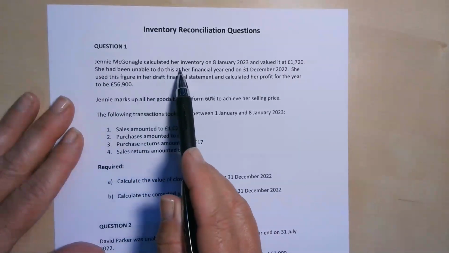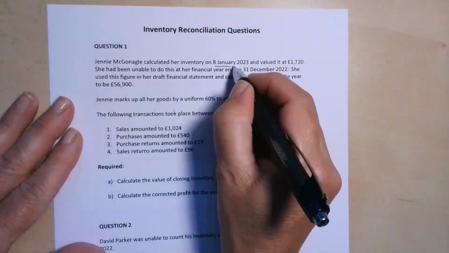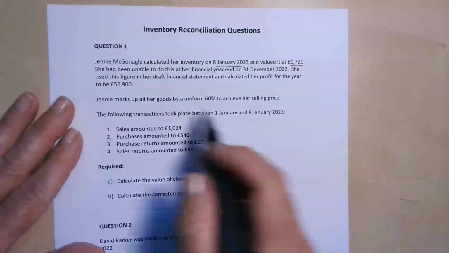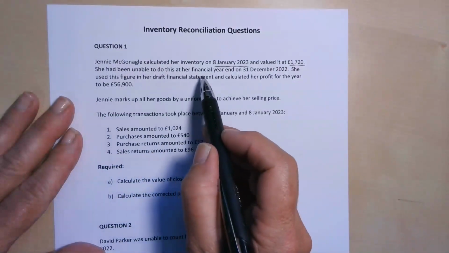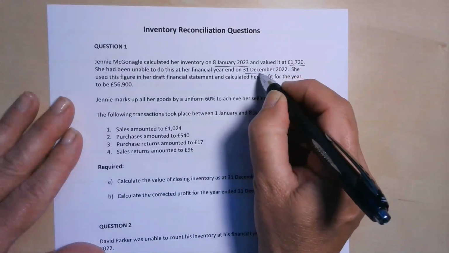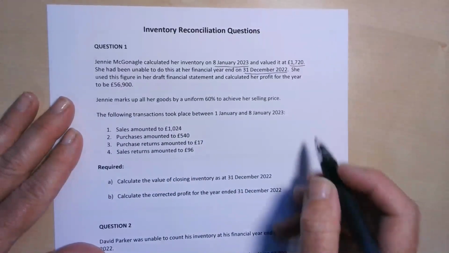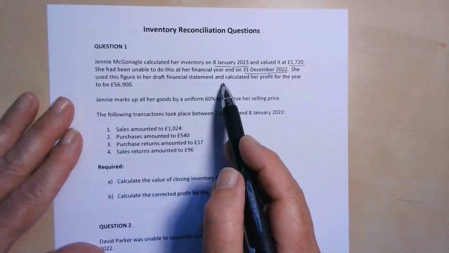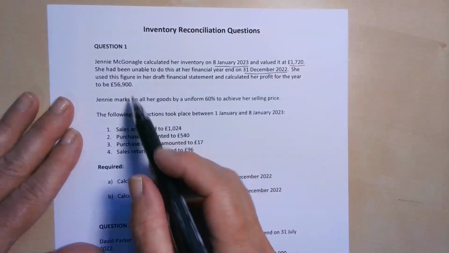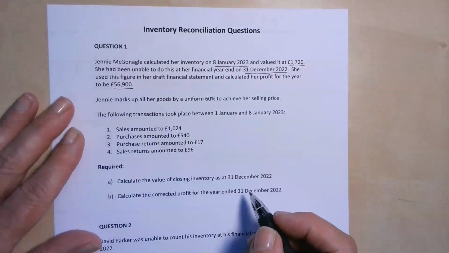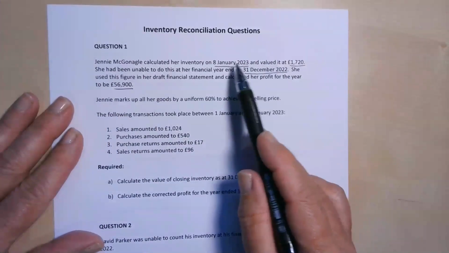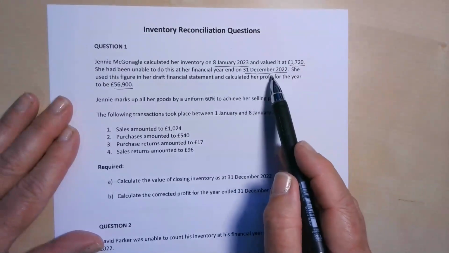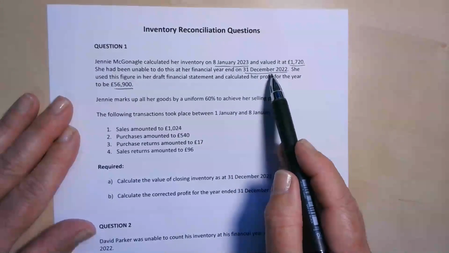Jenny McGonigal calculated her inventory on the 8th of January 2023, and she valued it at 1,720. She had been unable to do this at her financial year end, which was the 31st of December 2022. She used this figure, the 1,720, in her draft financial statement and calculated her profit for the year to be 56,900. So what we've got to do is work backwards from the 8th of January, where she had this valuation of 1,720, to the 31st of December, which is her year-end date.